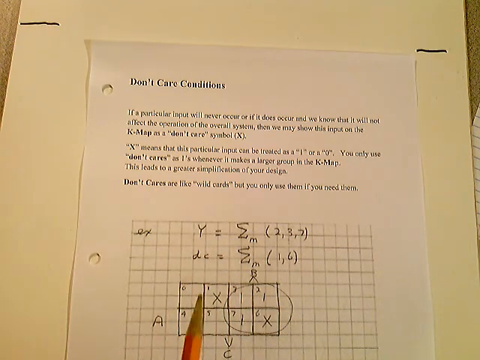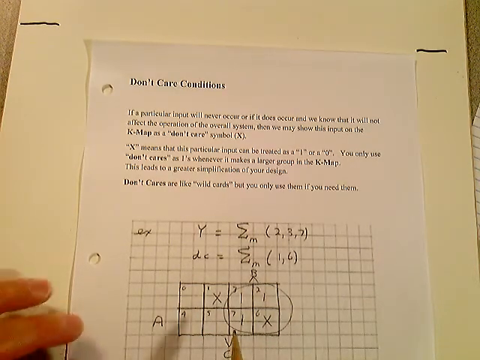Don't care symbols are shown with an X. X means that this particular input can be treated as a 1 or a 0 in the K-map. You only use don't cares as ones whenever it makes a larger group in the K-map. This leads to greater simplification of your design. Don't cares are like wildcards, but only use them when you need them. So let's look at a couple examples here.